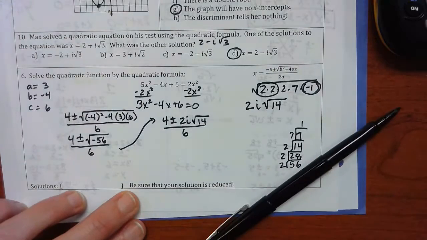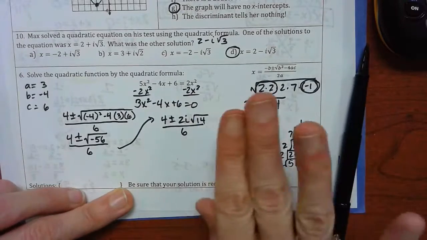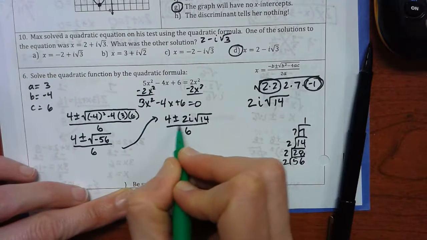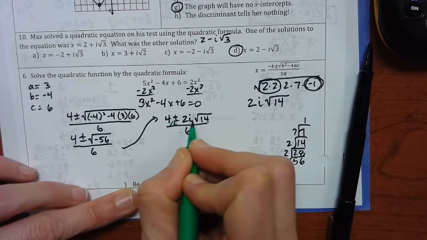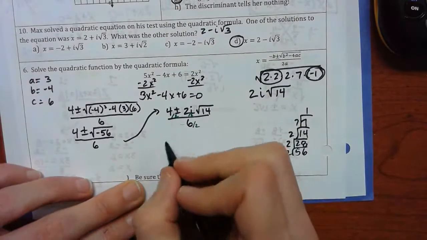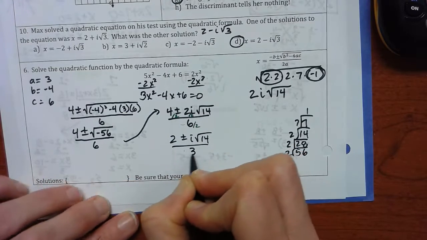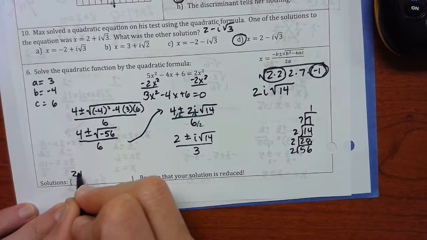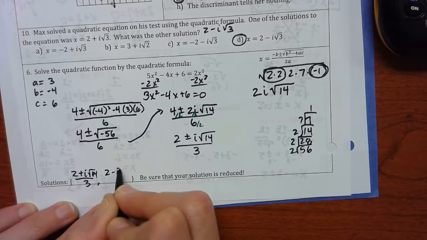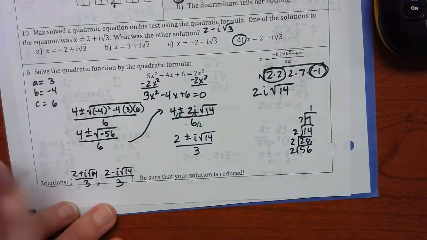Now I'm not quite done because I can do a little bit more simplifying. Now you can't touch the 14 that's under the radical. That is not a like term. But I can look at the 4, the 2, and the 6, and I see that they're all divisible by 2, so I'll divide each one by 2 because that's my GCF. So I end up with 2 plus or minus I square root 14 over 3. So I'll do 2 plus I square root 14 over 3 and 2 minus I square root 14 over 3. All right, there's page 2.